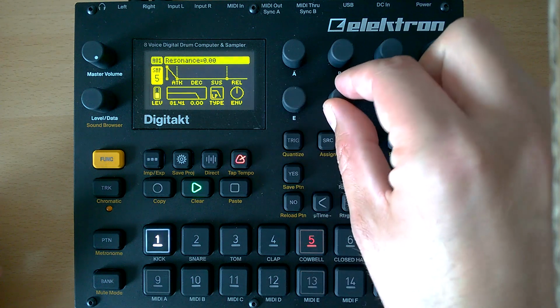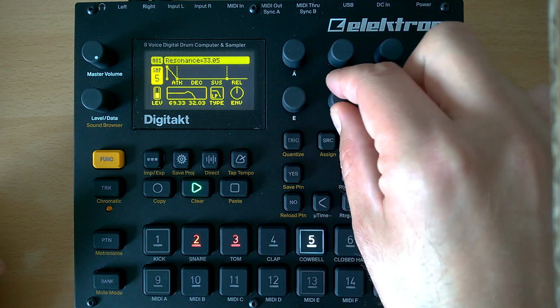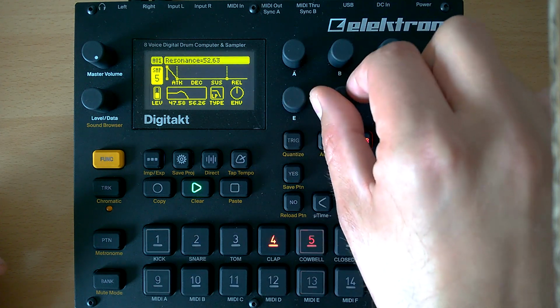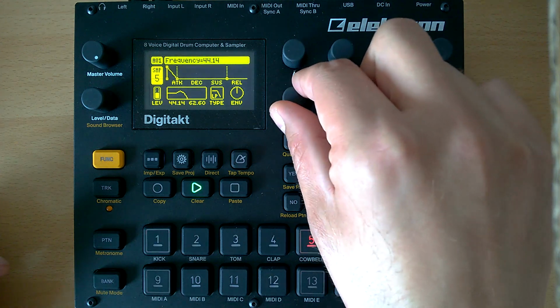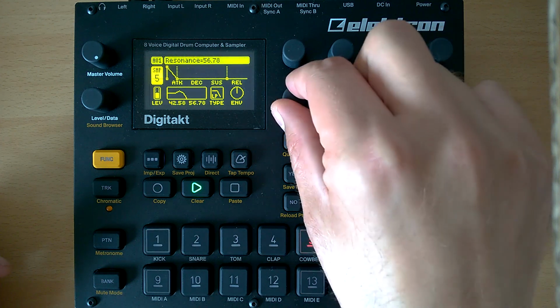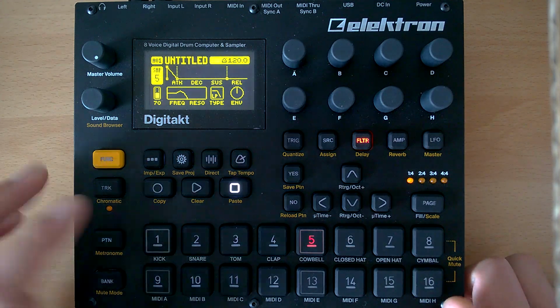Fairly standard, fairly simple. Make this a little bit more bassy. Yeah, just like that. So you see, this is very simple, very straightforward. No need for a sidechain here.